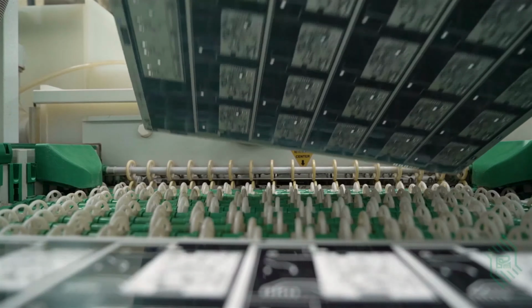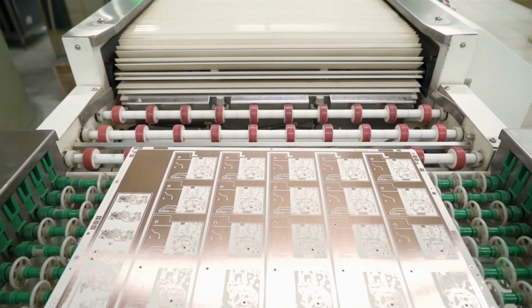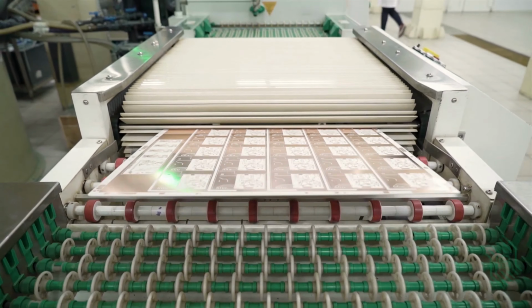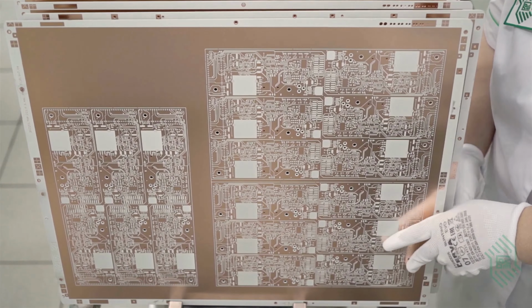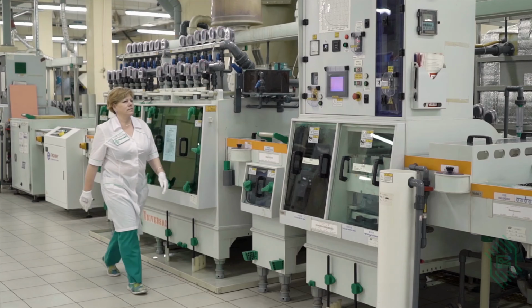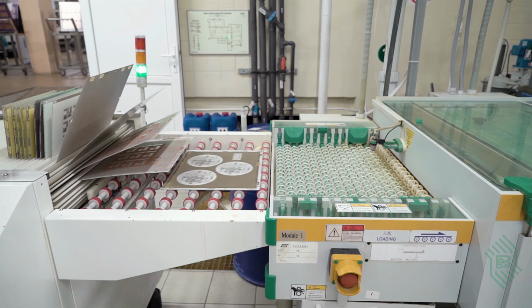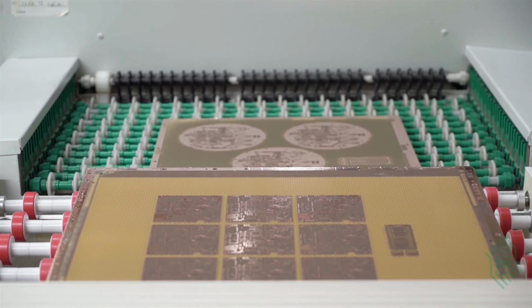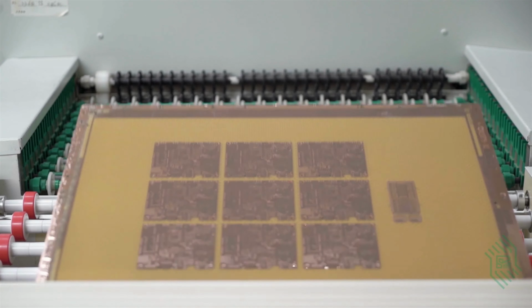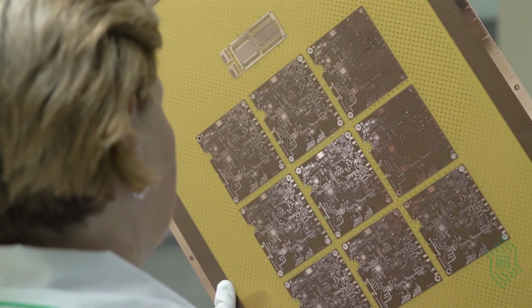Before etching, the photoresist layer is removed from the panels, exposing the underlying copper layer that must be removed. The pattern of the PCB and the plated holes remain protected by an electronically deposited tin layer. The copper unprotected by the tin is etched away to define the pattern of outer layers. After etching, the layer of tin is removed. The panels are then transferred to the automatic optical inspection area for a quality control inspection of the etching.